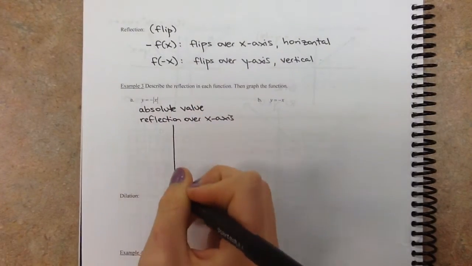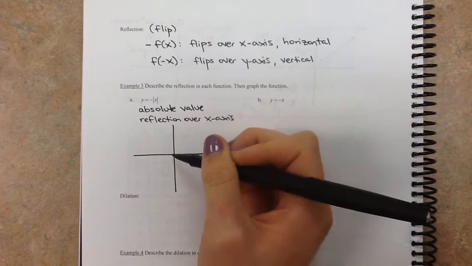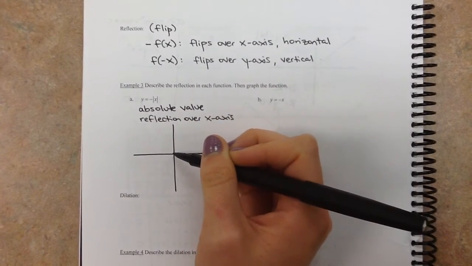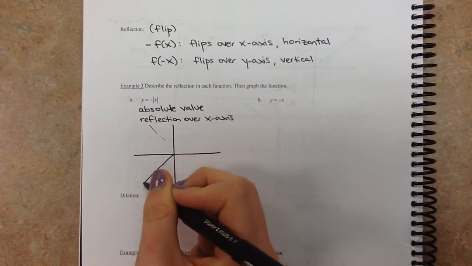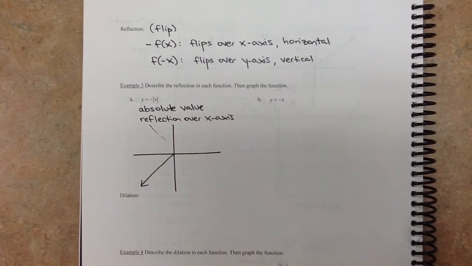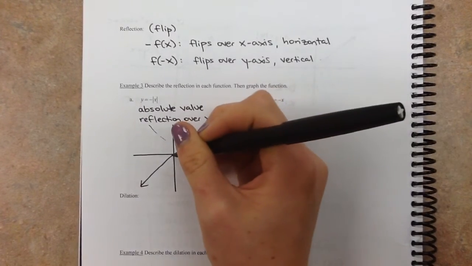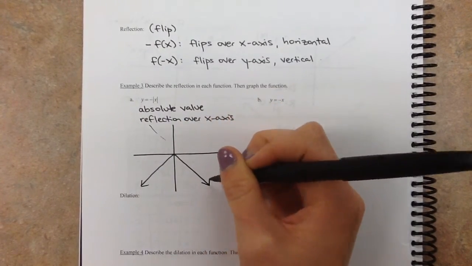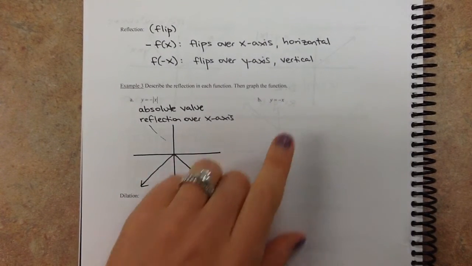Okay, so go ahead and set that up. So normally my absolute value goes like this, but I'm taking it and I'm flipping it upside down. So this piece that was right here gets flipped upside down like that. Ignore that, that was an accidental pen mark. And this piece right here gets flipped over the x-axis, so it looks like that. So it literally just looks like it got flipped upside down. That is my new graph with the reflection in place.